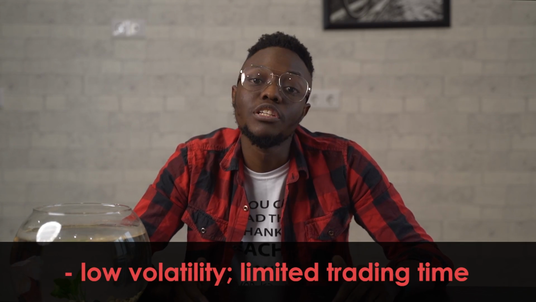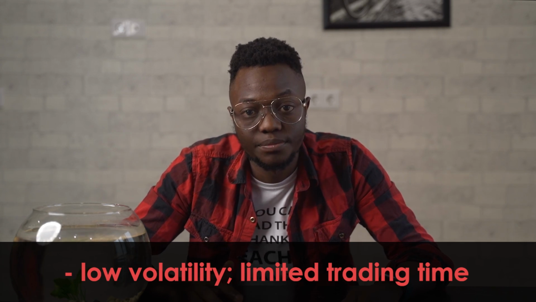This asset also has its own disadvantages. The main disadvantage is the fact that different stocks are traded in different locations, for example, New York, London and Beijing. And of course, the different time zones affect trading time. And of course, on weekends and public holidays, the stocks are closed.